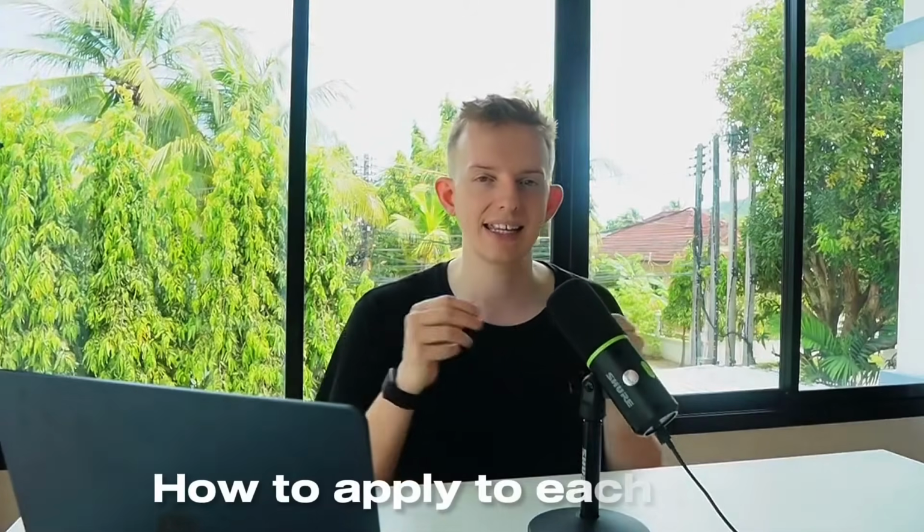So now we know the difference between the 2. We know that the ones that have context are the ones with links, context, names of the business and so on. They're the ones that have context. And the ones that don't have them are the ones that don't have context, right? So we know the differences. Now let's talk about how to apply to each type.